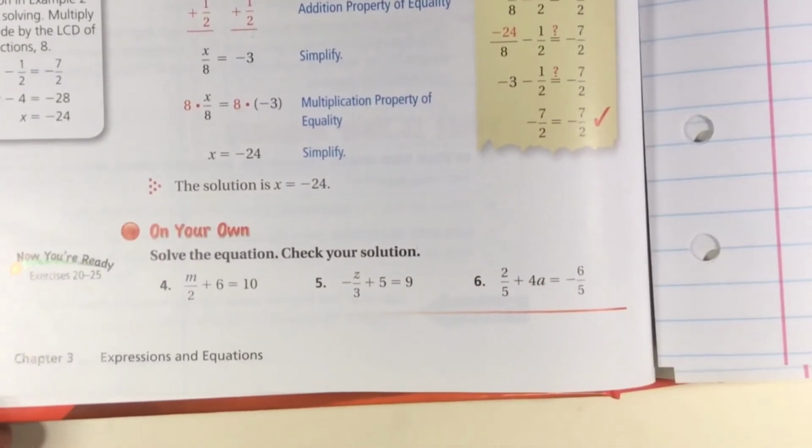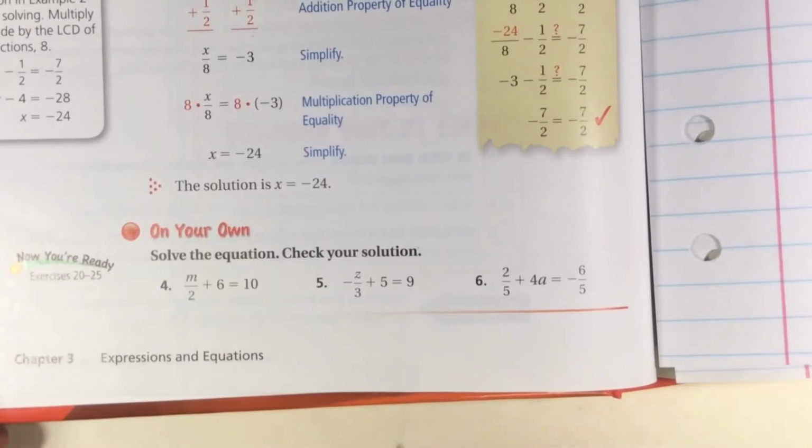So same thing, just 2 steps. Get rid of the addition and subtraction first, of course. Here are a couple more for you to do. And there you go.